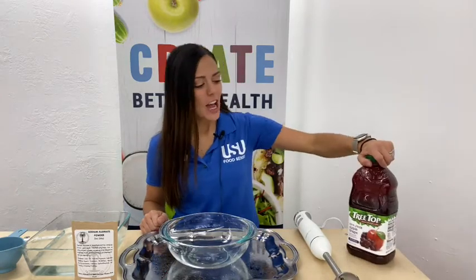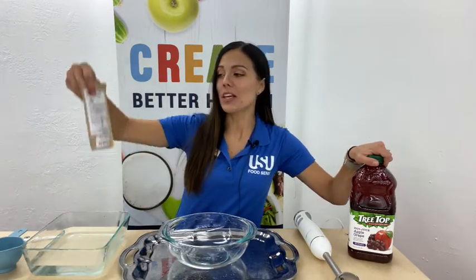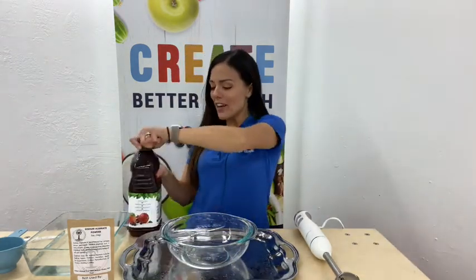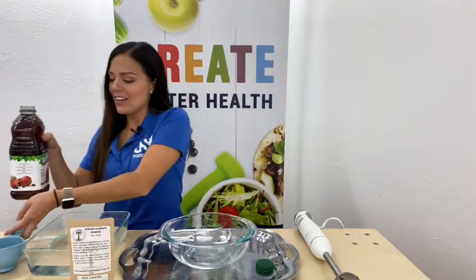Today we're going to be making juice noodles. Have you ever thought of making noodles out of juice? Well, today we're going to be using grape apple juice, and we're going to mix it with something called sodium alginate. And this is going to make the juice turn into a gel, and we'll be able to form noodles with this.